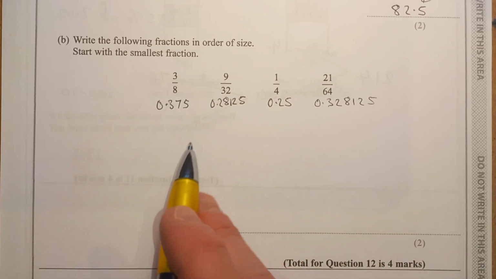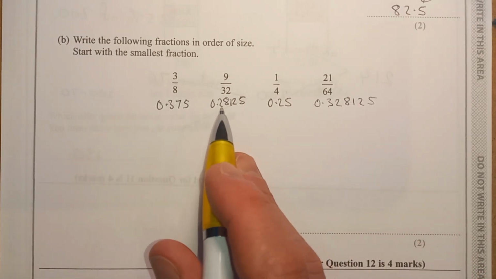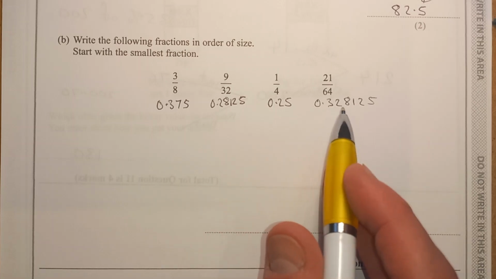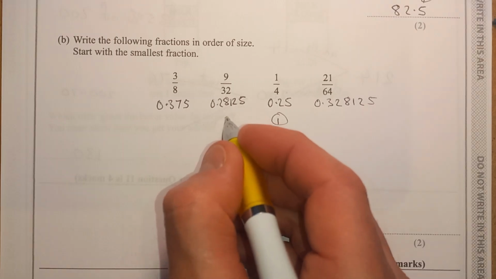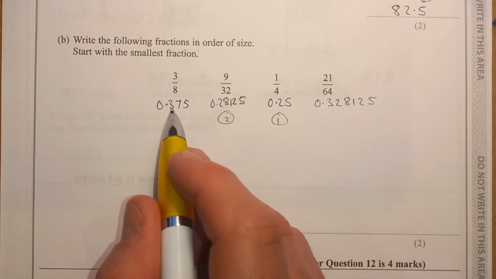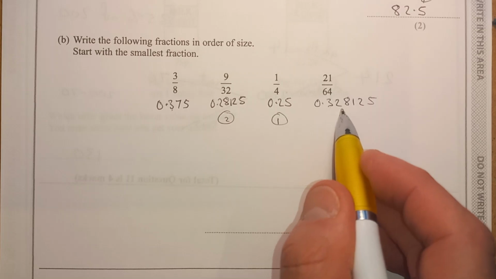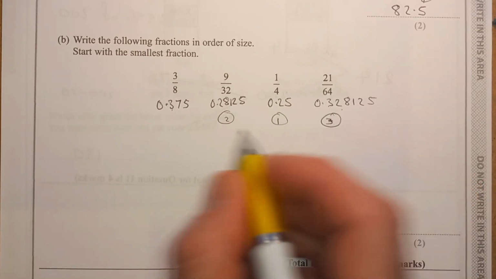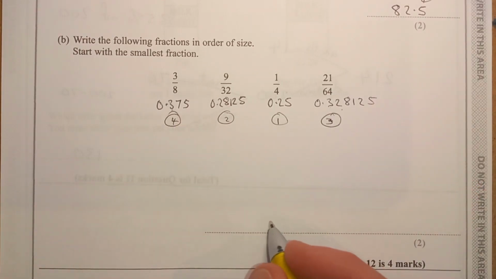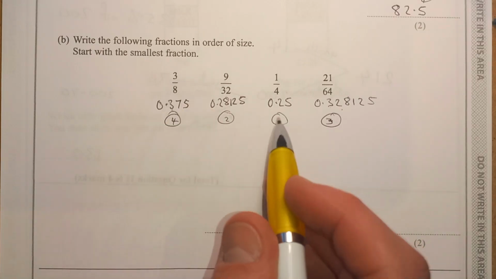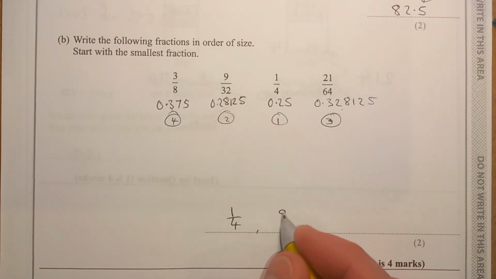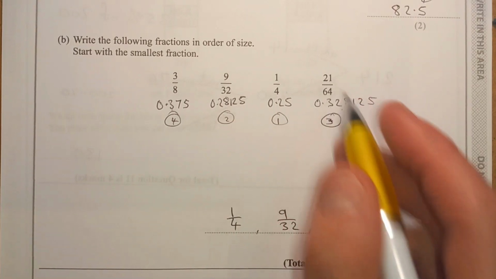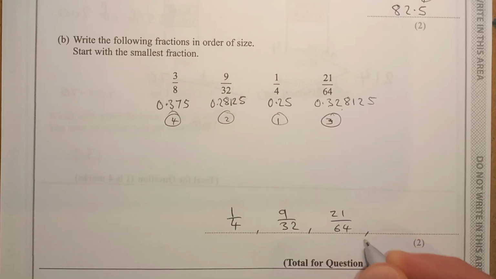So write the following fractions in order. Start with the smallest. So what's the smallest? 0.375, 0.28, 0.25, 0.32. So this is going to be the smallest one. What's the next smallest? This one, because these are both 0.3s, but 0.32 is going to be smaller than 0.37. So it does say to write the fractions, so I want them in their original format. So it's going to be a quarter, then it's going to be 9 over 32, then 21 over 64, and finally 3/8.